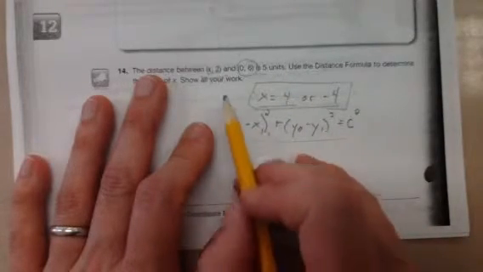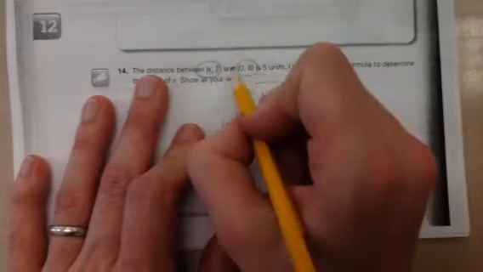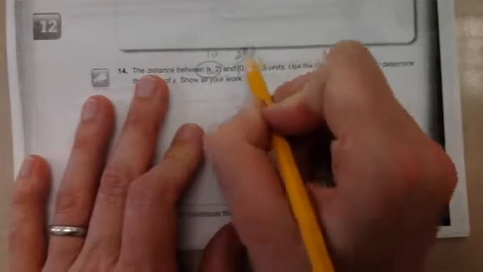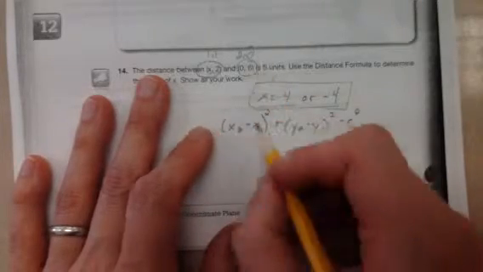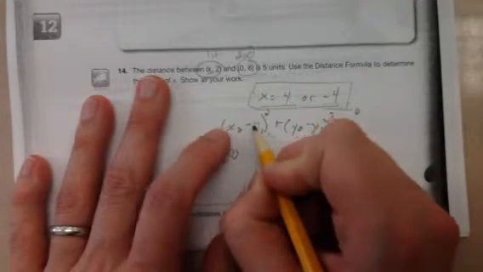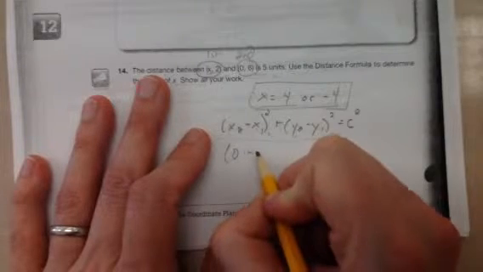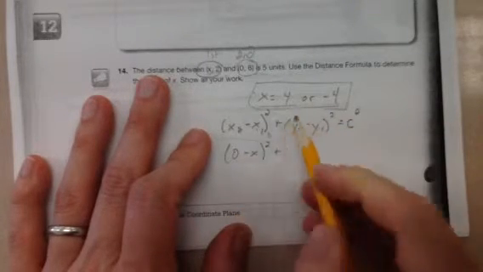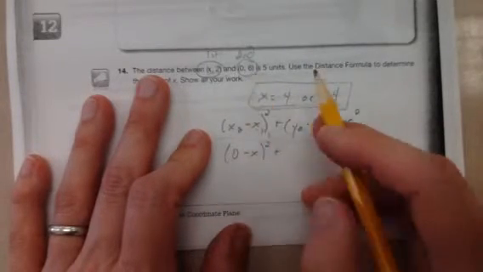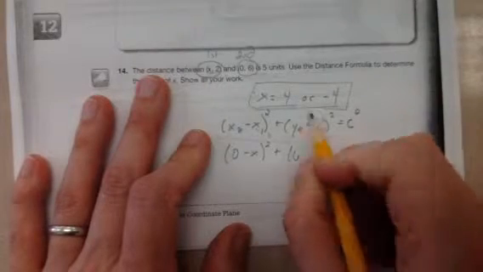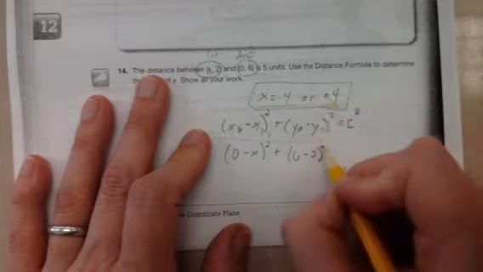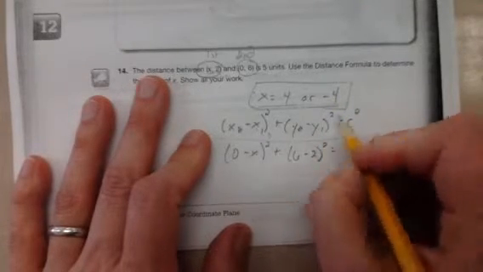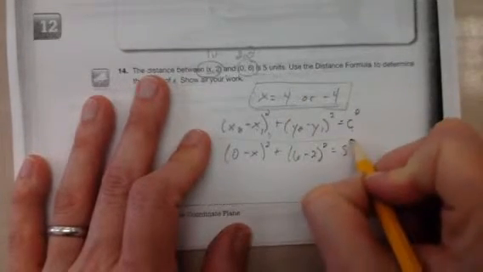So I'm going to call this the first point, and this the second, right? So I can just plug things in. My second x is 0, minus my first x, which is just x, squared plus my second y is 6 minus my first y is 2, and I'm going to square it, equals the distance, and that's 5, squared.